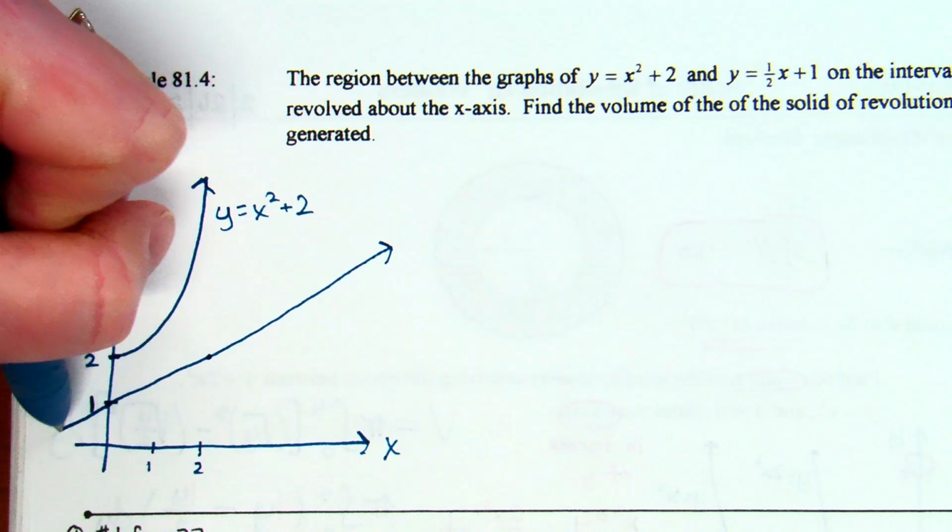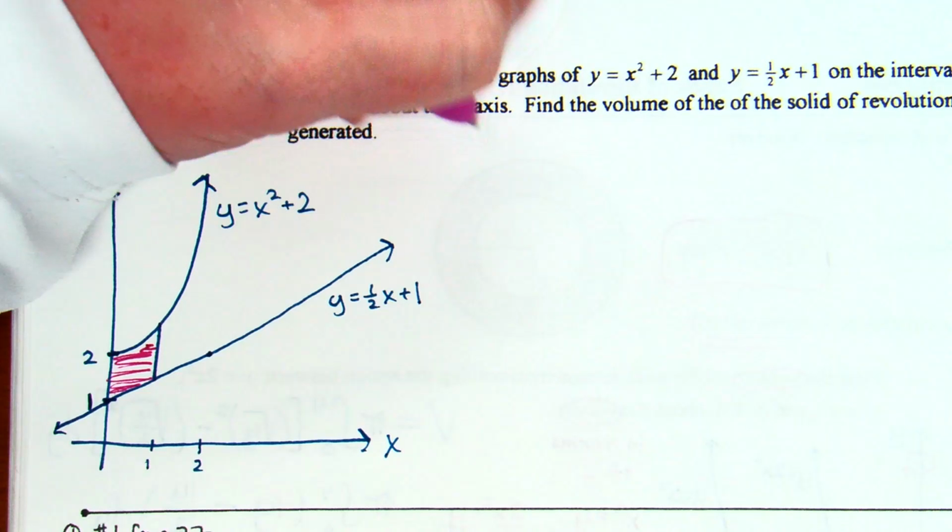Okay. And then what else did it say? On the interval 0 to 1. Because otherwise, if they don't give us an interval here, what are we doing? There's no boundaries. So on the interval 0 to 1, we have this little shape here. And which axis are we revolving around? The x-axis. If we were just revolving around the y-axis, it would actually be easier in this case.